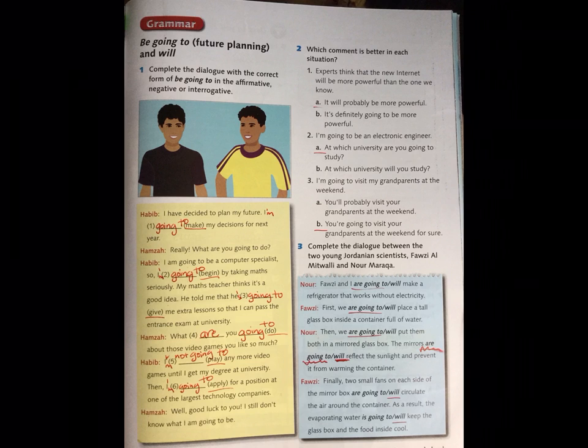So prediction is توقع بعيد and مش أكيد. Again, believe, think, predict, know, and probably.